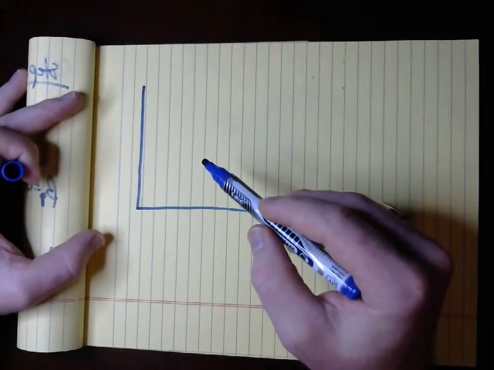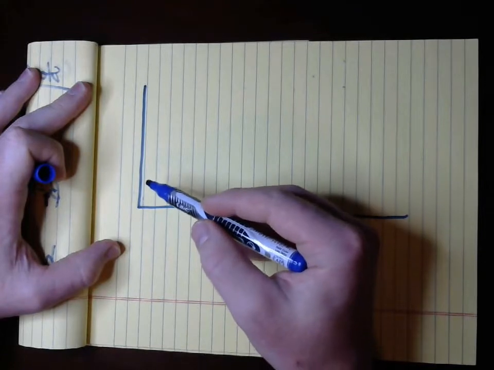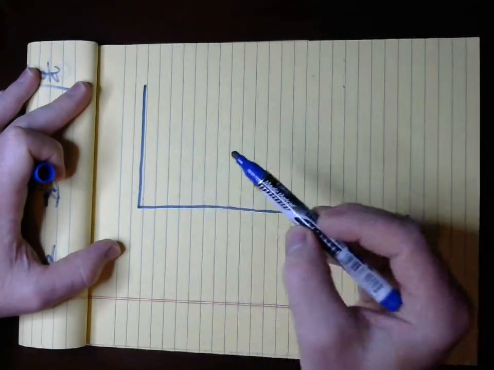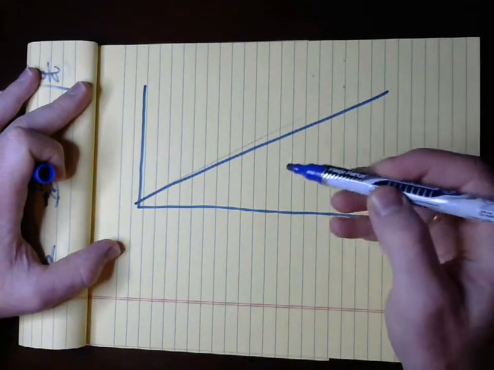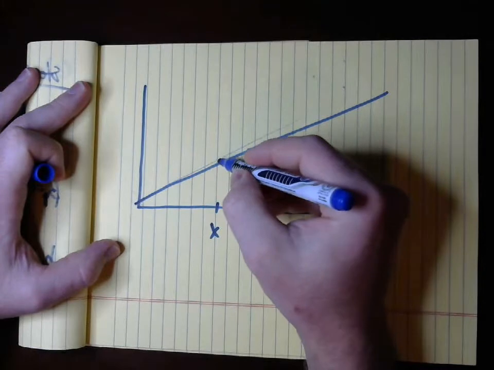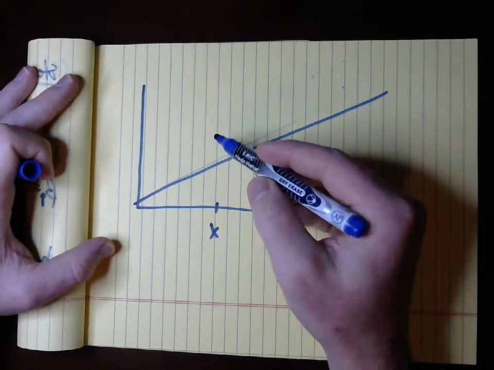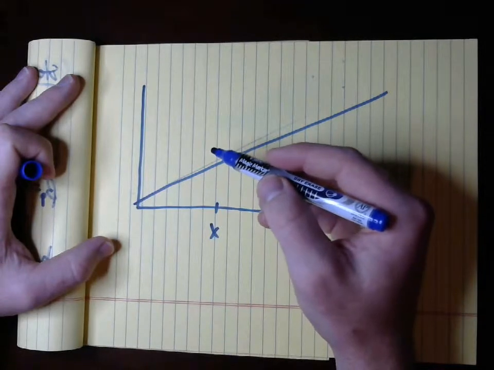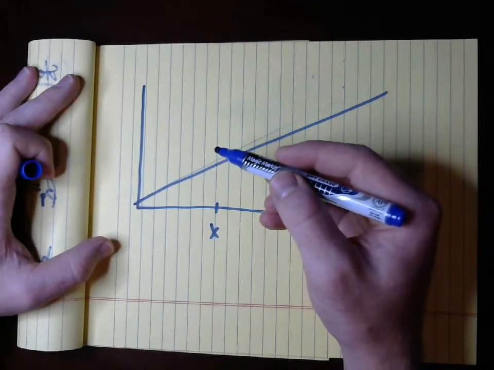A confidence interval is based off of, let's imagine we have this line right here, and we have a value of x that is given to us in the problem, and we want to construct a confidence interval for a mean response.